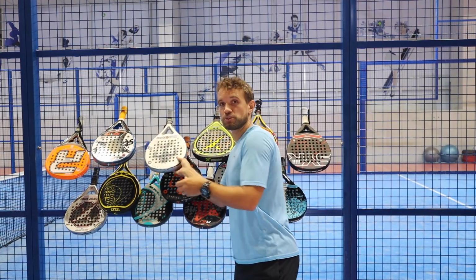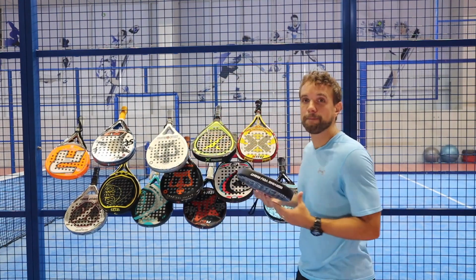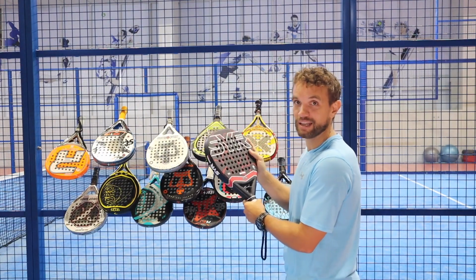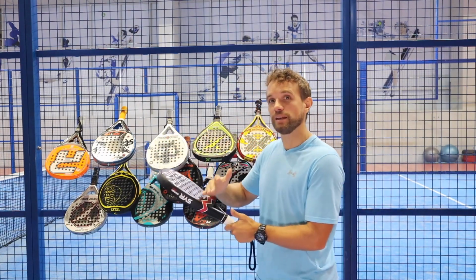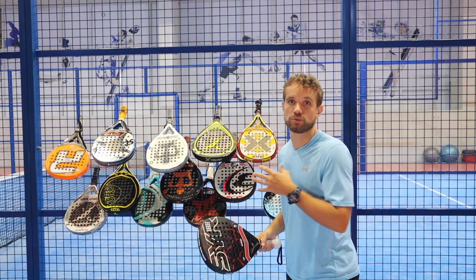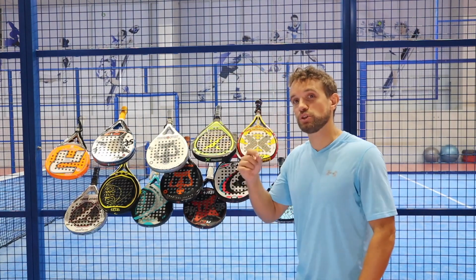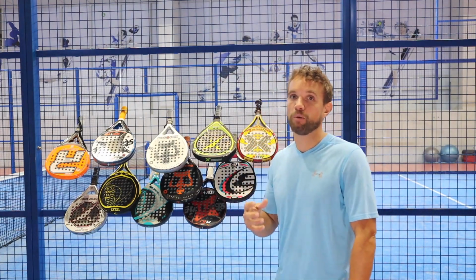Next, the teardrop shape. Now this is really in between. You have a slight moving out of the corners of the racket like this, but the balance is a little bit more central, and it really is between those two rackets. It's more of a personal preference, but you end up choosing the shape of the racket depending upon what you like. Next, we'll look at the weight of the racket.